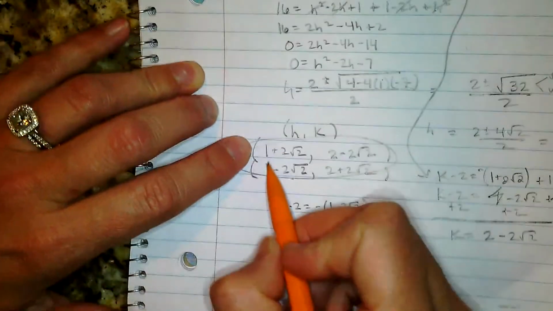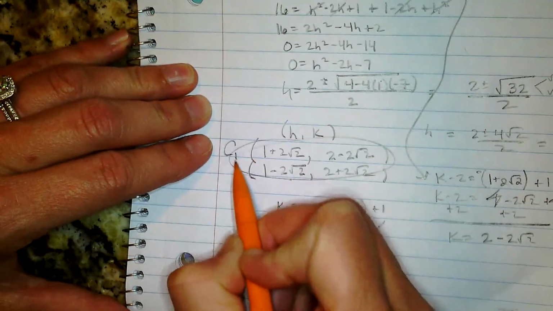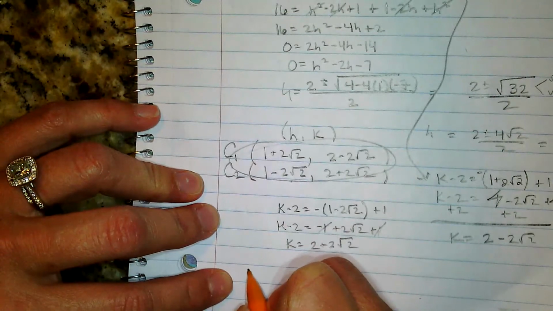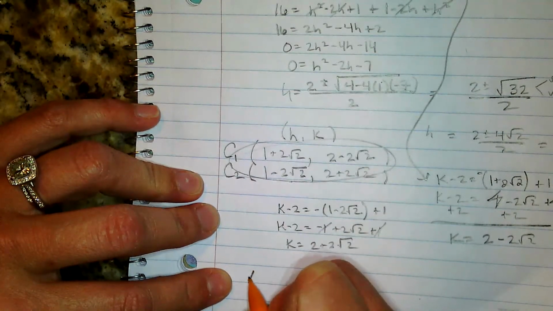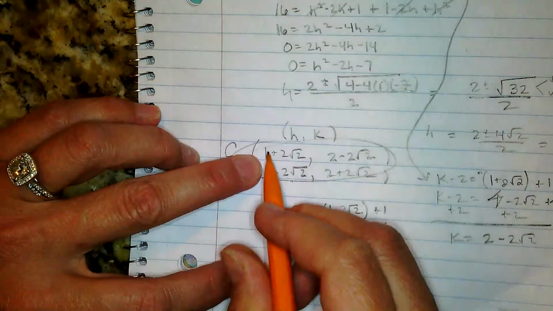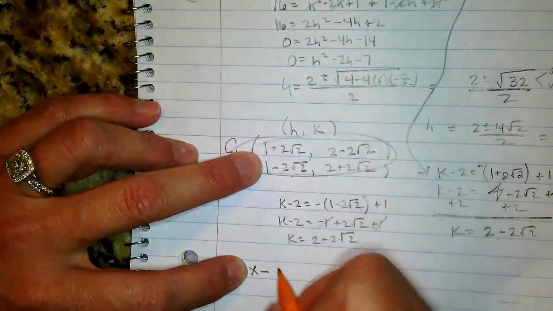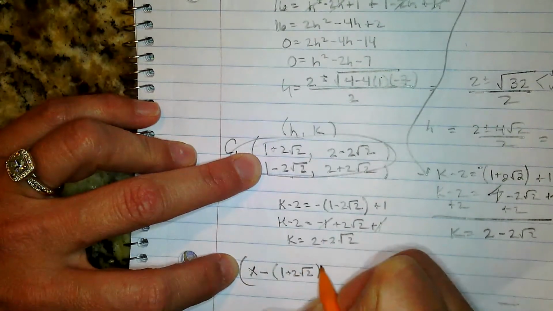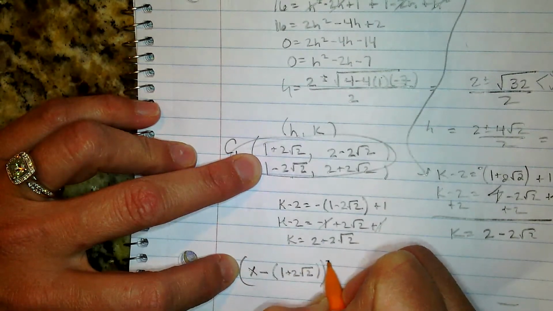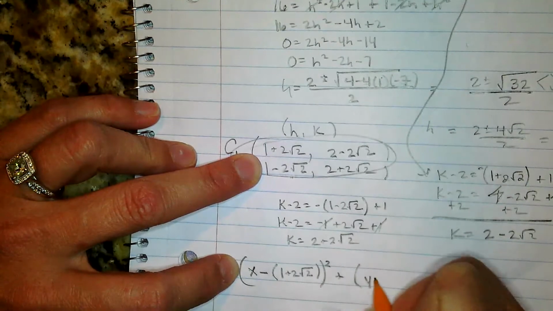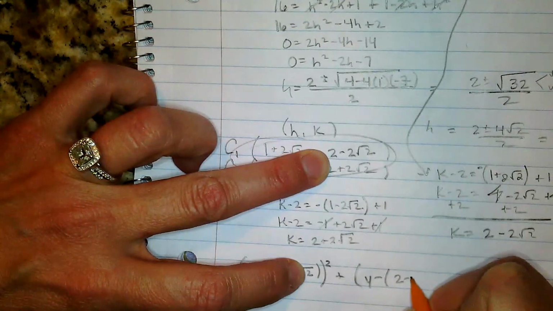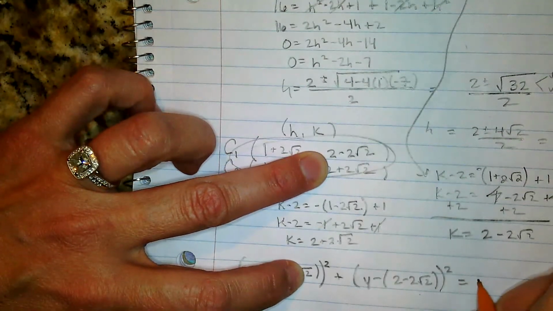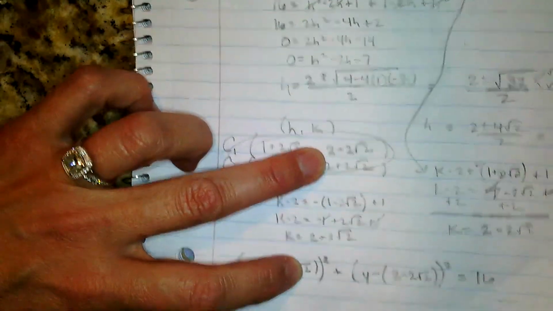So the equations for the circle, if we do circle 1 and call this circle 2, circle 1 is going to be x minus my h coordinate, so I could distribute that, or I could keep it in parentheses if I wanted. X minus h squared plus y minus its k value squared equals 16.